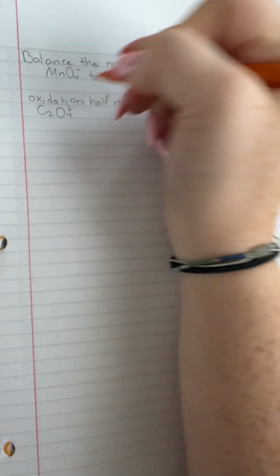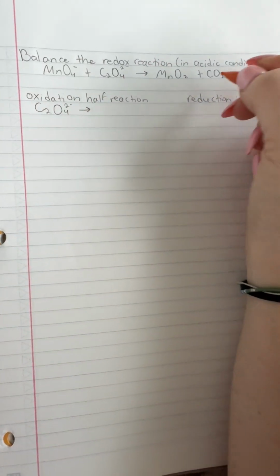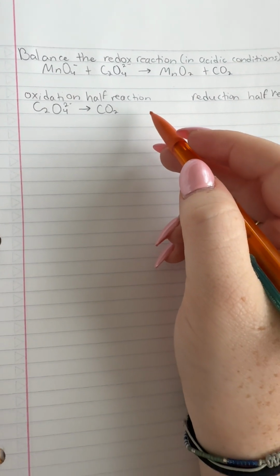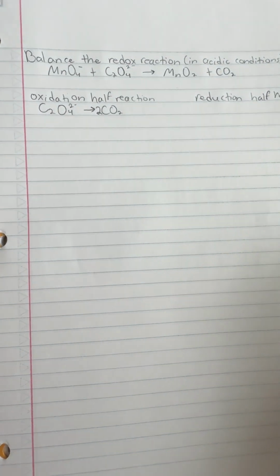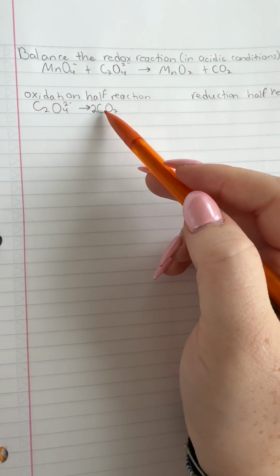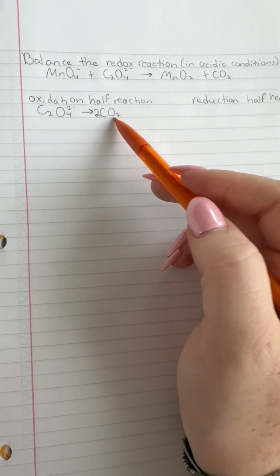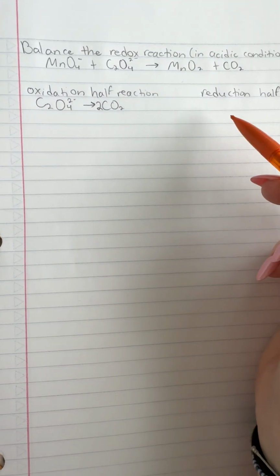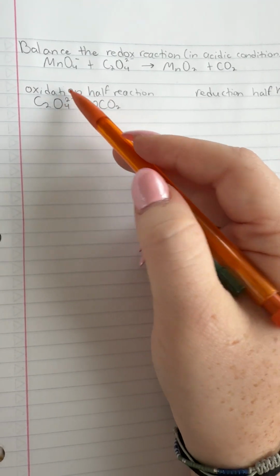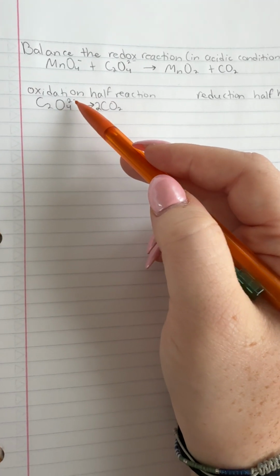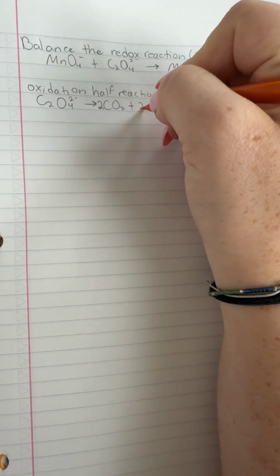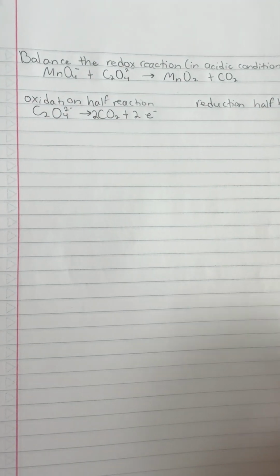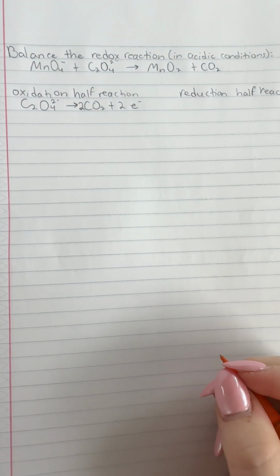C2O4 with a -2 charge becoming CO2. The easiest way to balance out our coefficients is to add a 2 because then we'll have balanced out our carbon and our oxygen atoms. But we can't forget our charges. The left side has a -2 charge and the right side is neutral. The easiest way to balance this out would be to add 2 electrons. And now we have a balanced oxidation half reaction.